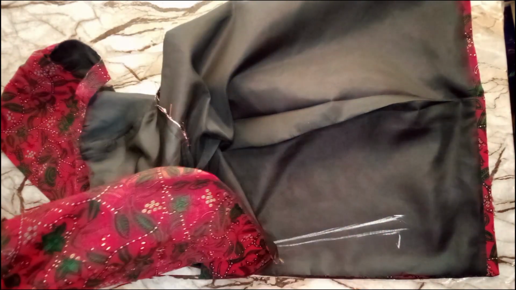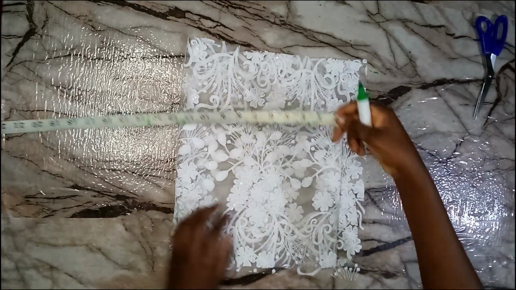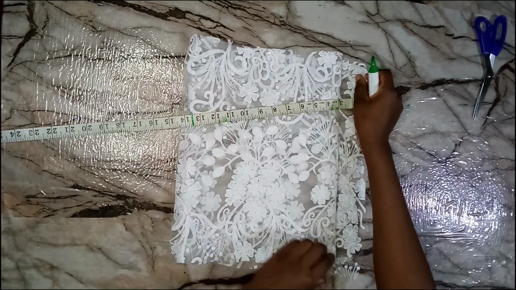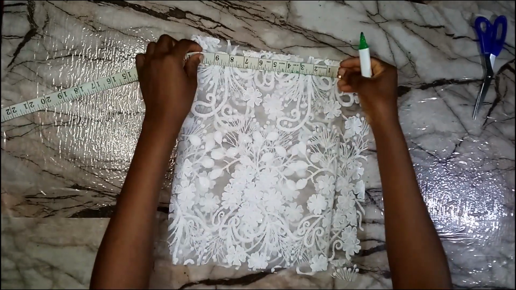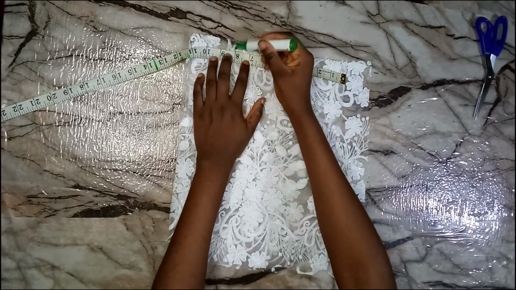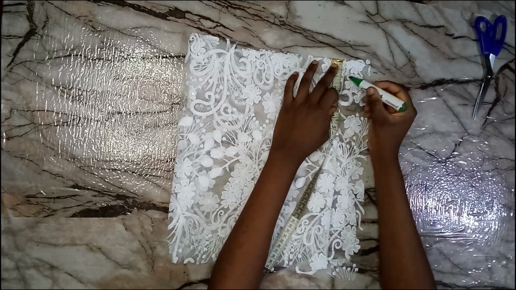You can try to go in by 2.5, by 3, 3.5, but just know that the more inside you go on that knee part, the more it's going to be. So I'm just going to join that together, and then on this part, sorry I didn't show you, but I folded this material into four, just the way we did cut the skirt.